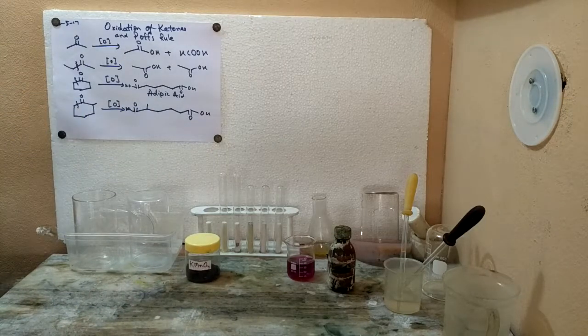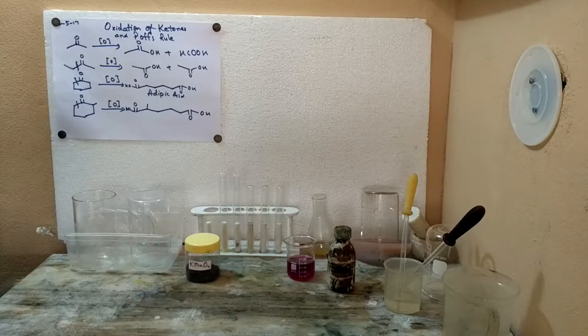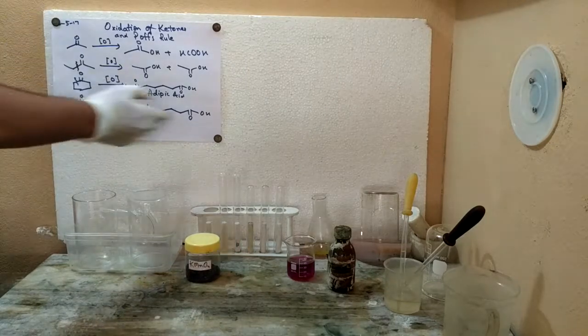In this case, when you have a methyl group hanging out here, the bond breaks in such a way that the bond between the carbon having more alpha hydrogens and the carbonyl group breaks, and at that place oxidation takes place to give us this compound.